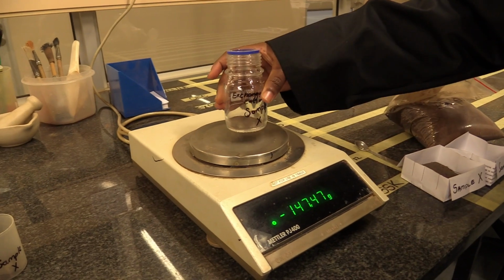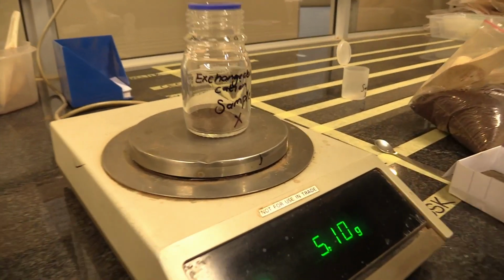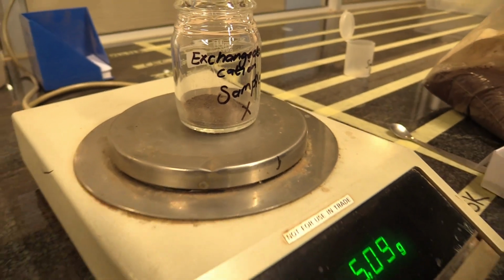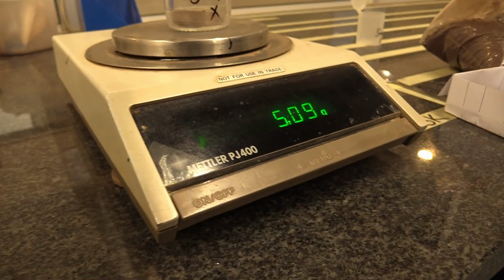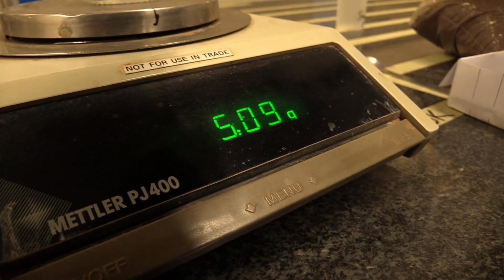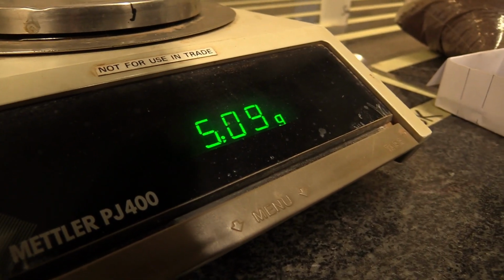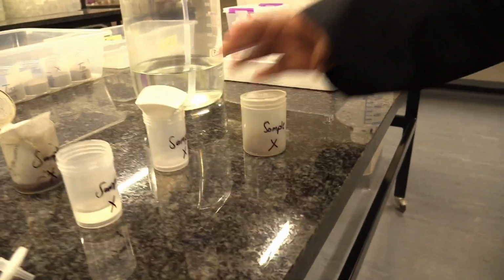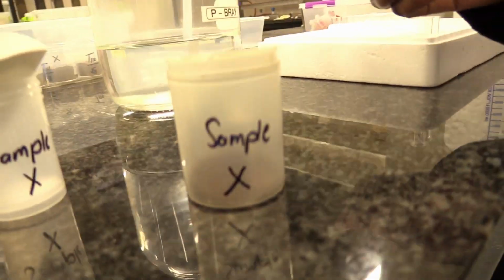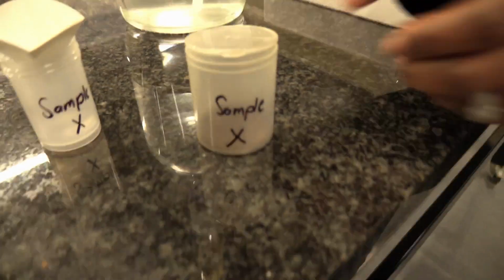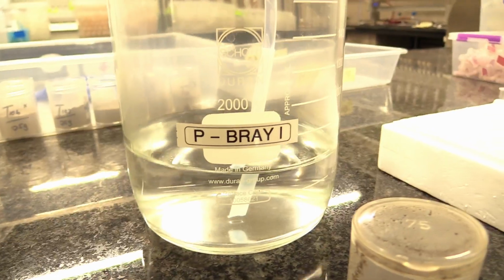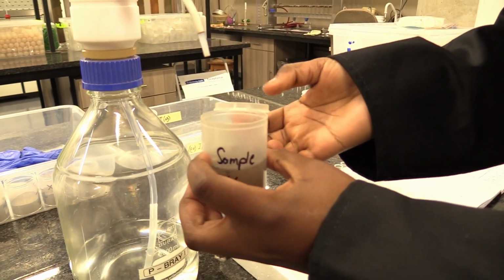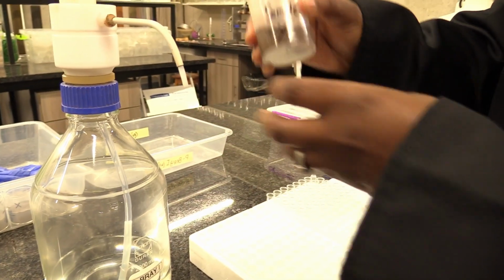So let's start with the Bray-1 method. With the Bray-1 method, we take a known amount of soil, which we collected from the oven, weigh that amount, and take the soil to the extraction room. In the extraction room, we then add the Bray-1 solution, which is a mixture of ammonium fluoride and hydrochloric acid. This is a dilute hydrochloric acid.